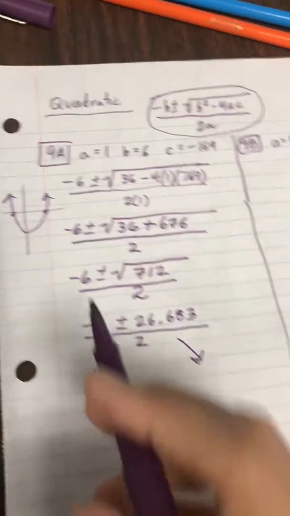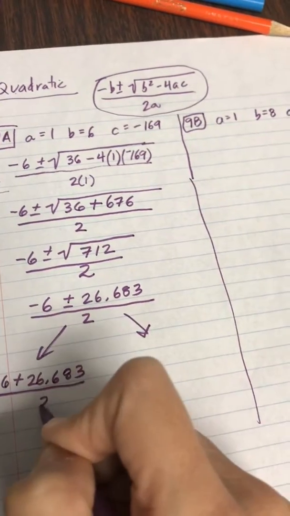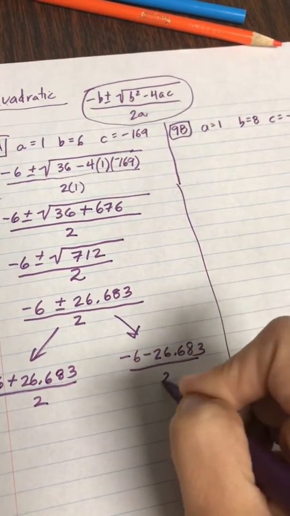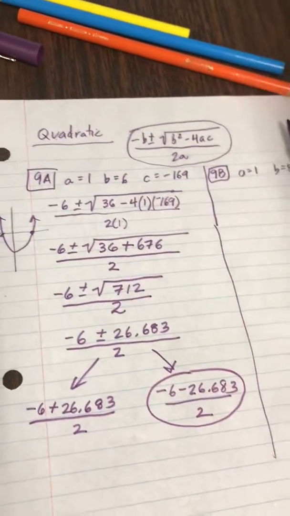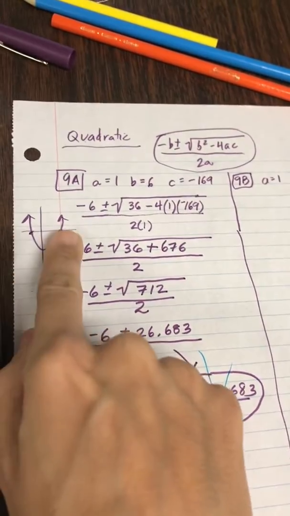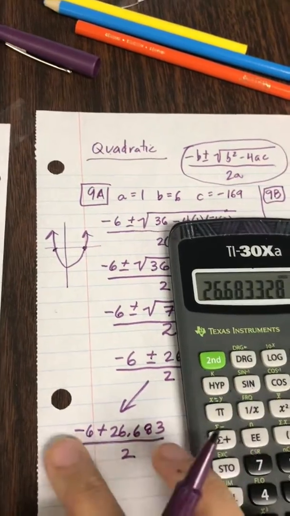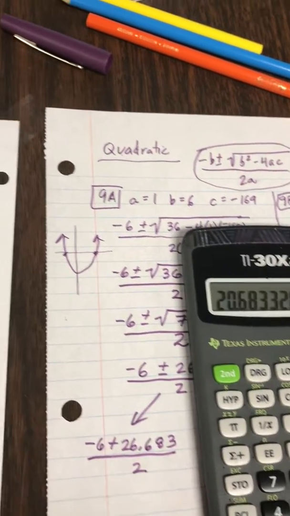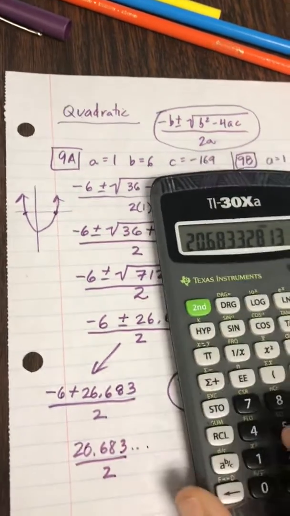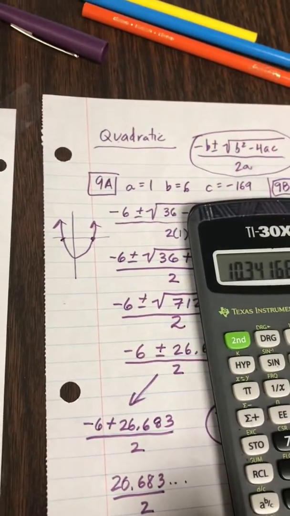So setting this up, though, we have a -6 plus 26.683 all divided by 2, and I have a -6 minus 26.683 divided by 2. So this one's going to be negative. Notice I'm not really interested in this one, just specific to this class. I'm not interested in what that root is. I want to know what that root one is. Okay, now we have that. So there's our decimal, and you want to add it to -6. So we get 20.683 all over 2. And so when we divide by 2, we get 10, and it says round to the nearest tenth, so 10.3.